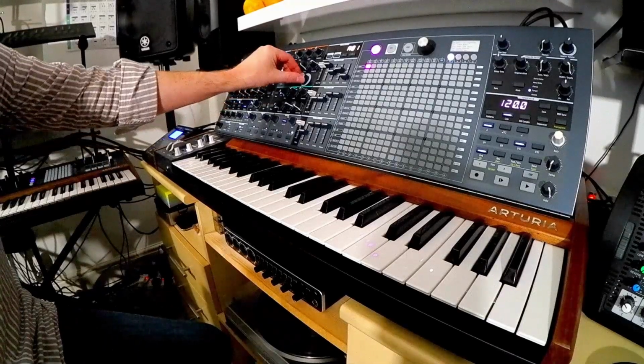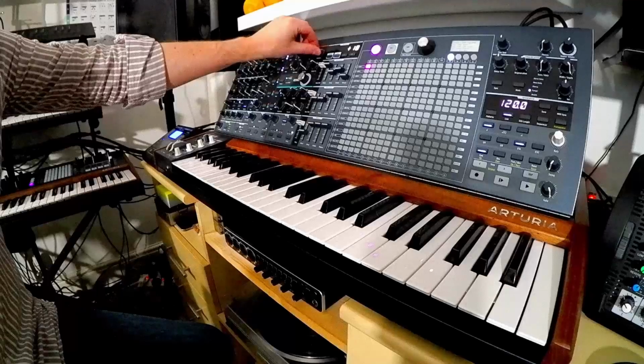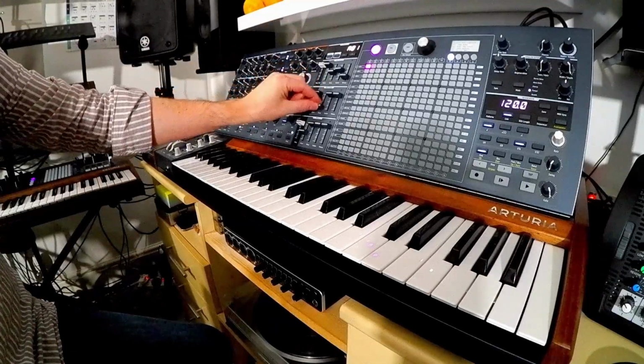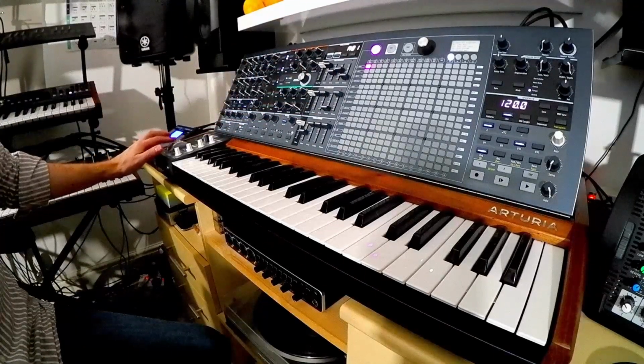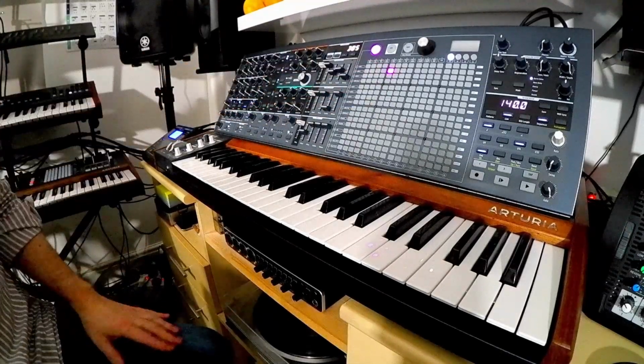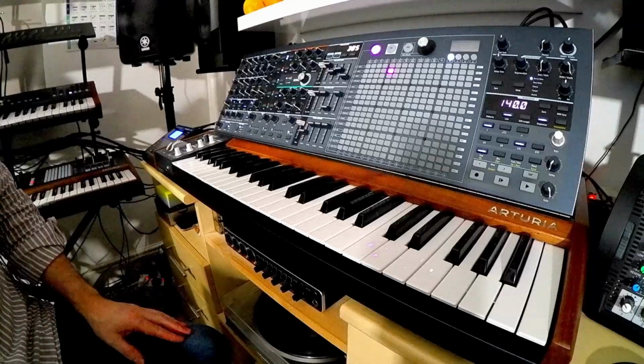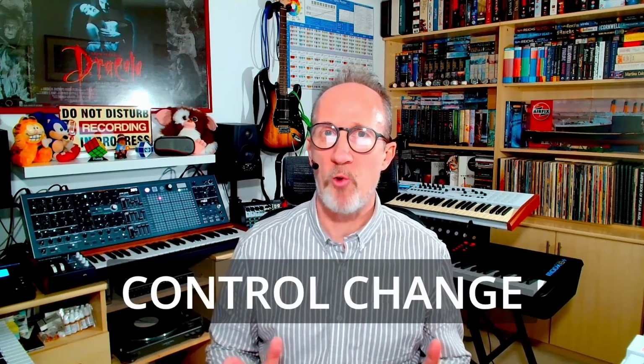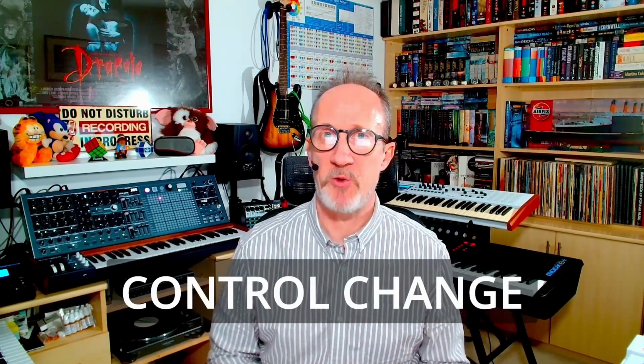On most synths, when you turn a knob like these, or move a fader like these, or when you roll the mod wheel, or even sometimes when you push a button, you're most likely generating MIDI CC messages. But what exactly are CC messages and how do they work? The CC stands for control change and is sometimes referred to as continuous controller. It's a type of MIDI message used to control different parameters like volume, cutoff, resonance or modulation.